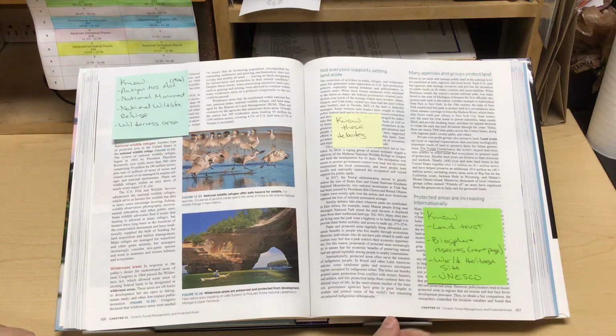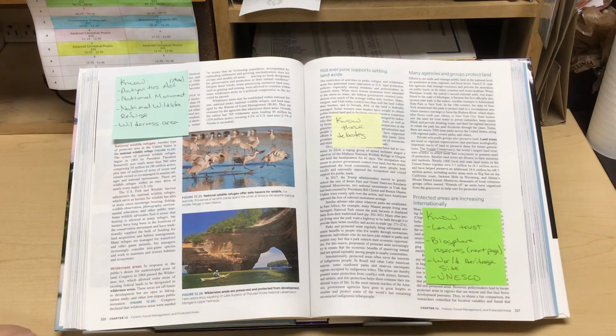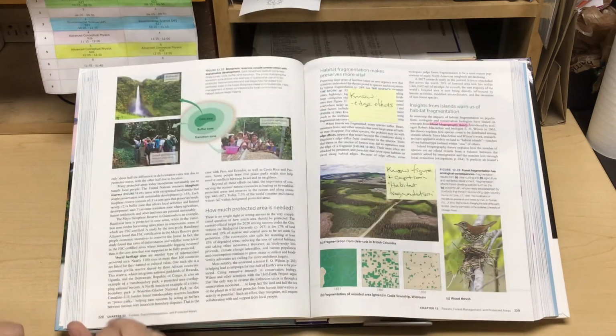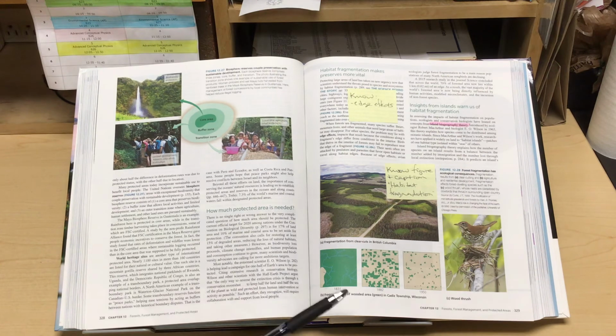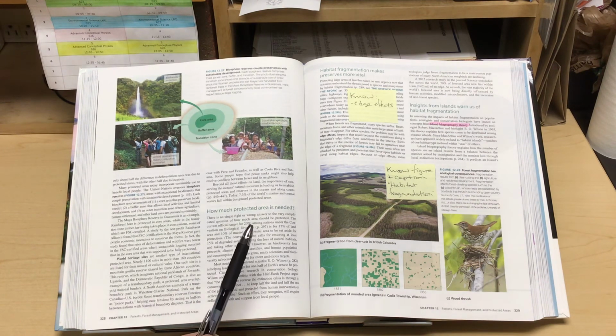There are biosphere reserves. All of these three are on the next page: biosphere reserves, World Heritage Sites, and this idea of UNESCO. So let me turn the page here. Biosphere reserves are kind of what they sound like. It's just areas with exceptional biodiversity, and they are preserved and overseen by the United Nations.